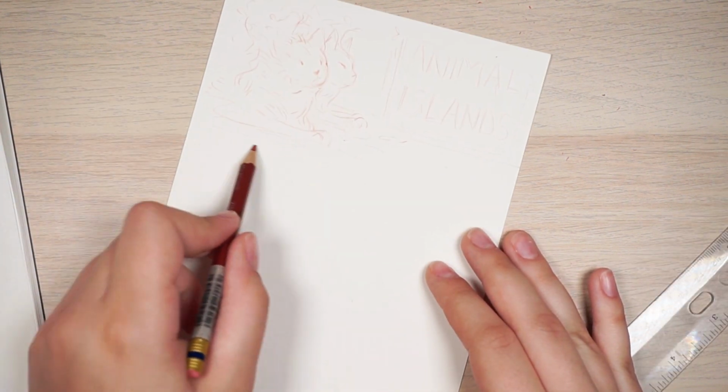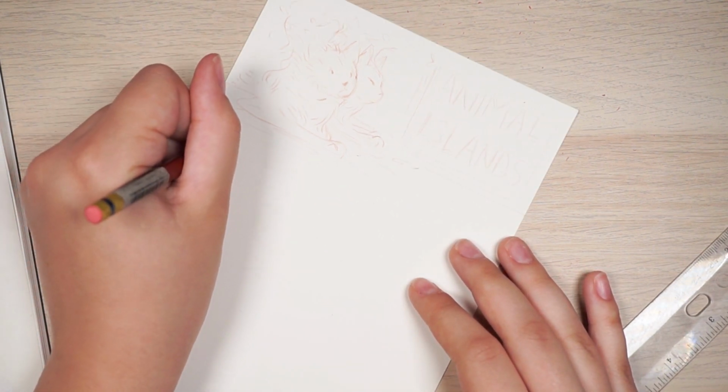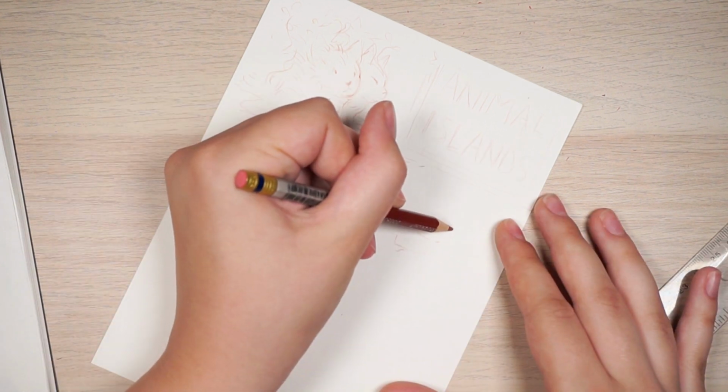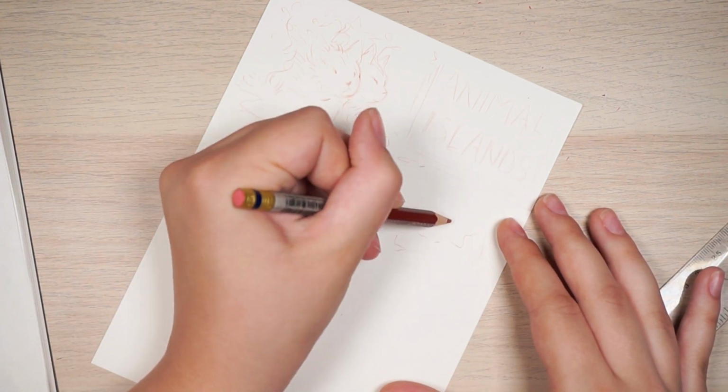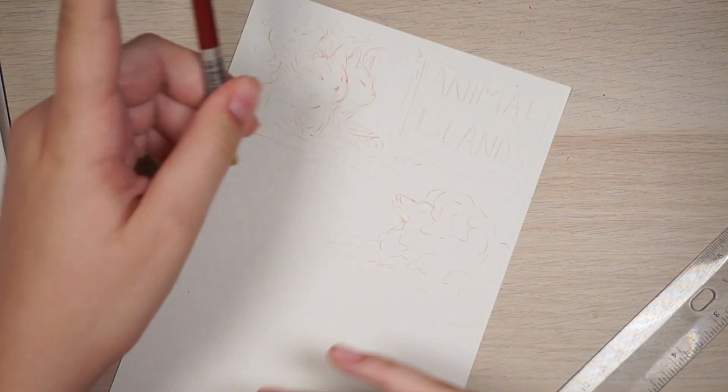So there's going to be some text here. So I sailed. I still don't like the paw there. I'm just not going to have the paw.